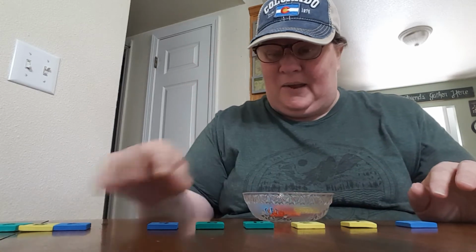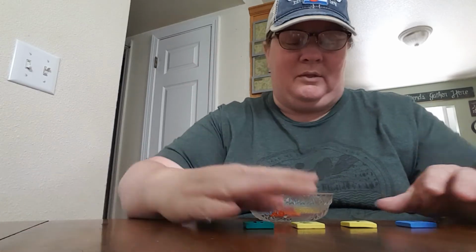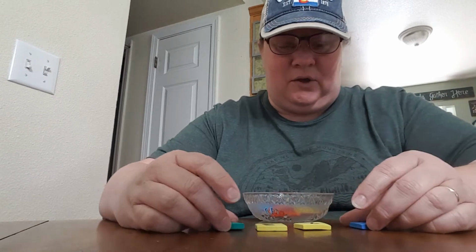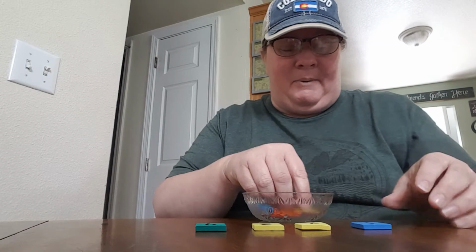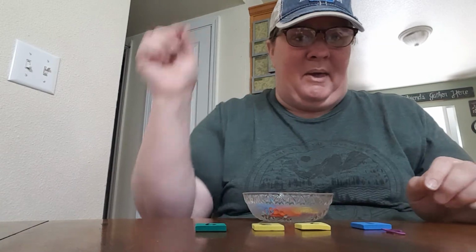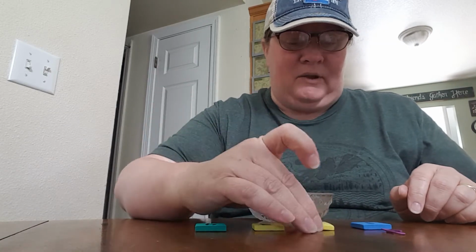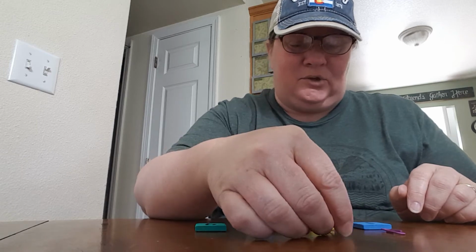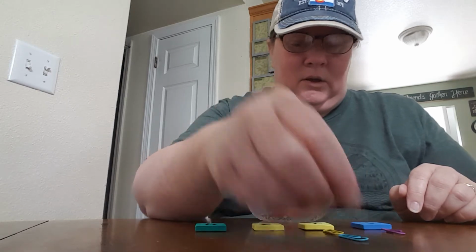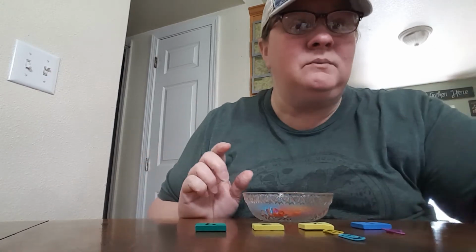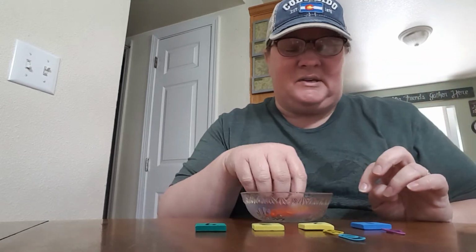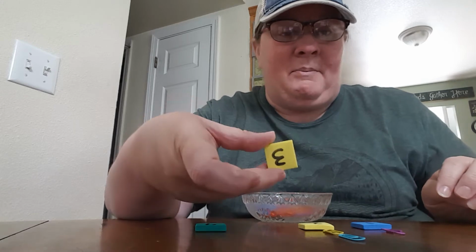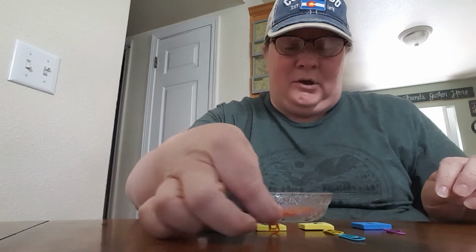So I have my numbers here, and I'm only going to do 1 through 4 for the sake of time, because I know that your time is precious. So I have number 1, and above number 1, I'm going to put 1 paper clip. I have number 2, and above number 2, I'm going to put 2 paper clips. 1, 2. Oh, you could use the links. The manipulatives I sent home, you could use the links for this. That would work too. Up above the number 3, I'm going to put 3.